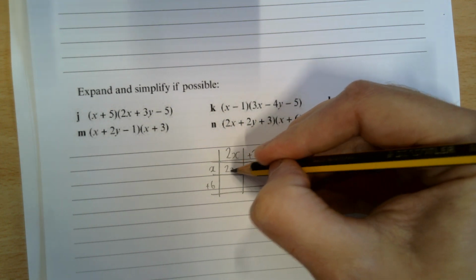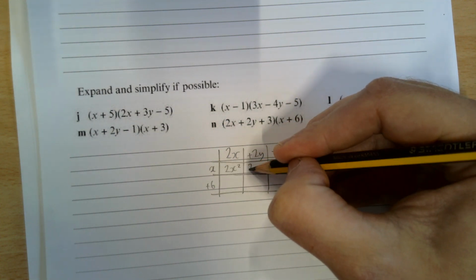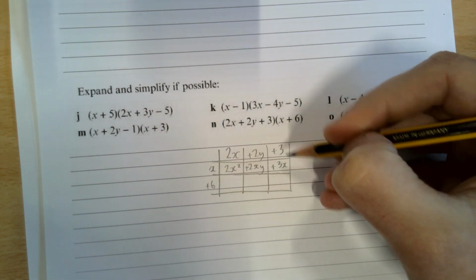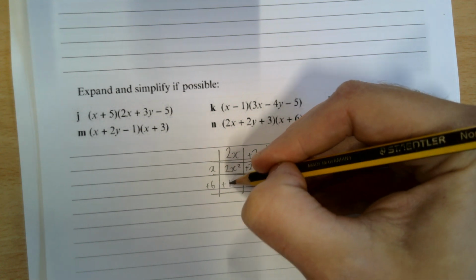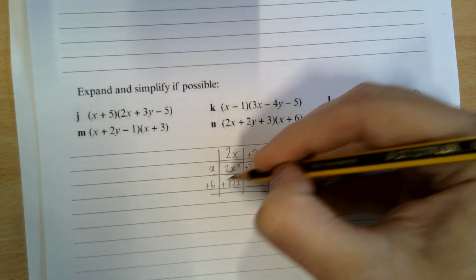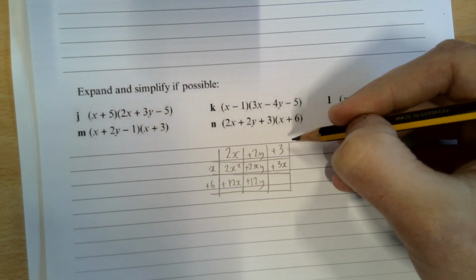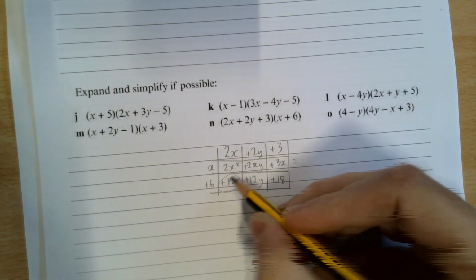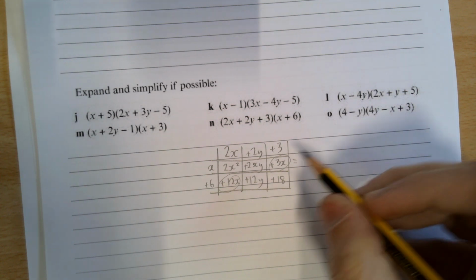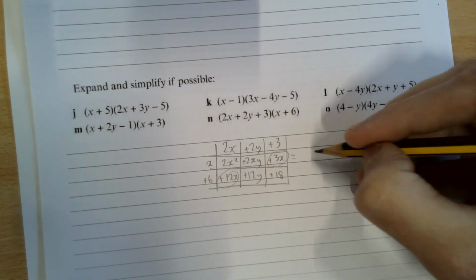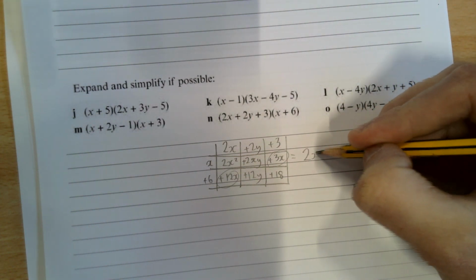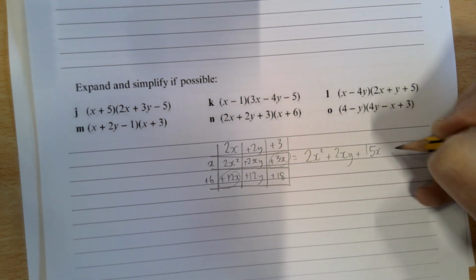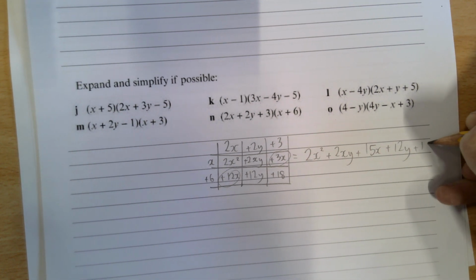2x times x, 2x squared, 2y times x, 2xy, again put the plus in, x times 3, 3x, 2x times 6, 12x, 2y times 6, 12y, and 3 times 6, 18. When you've got that, you can combine together, for example, these two, because they both have x's, but everything else can't be easily combined together, so you have to leave that. So 2x squared plus 2xy plus 15x plus 12y plus 18.